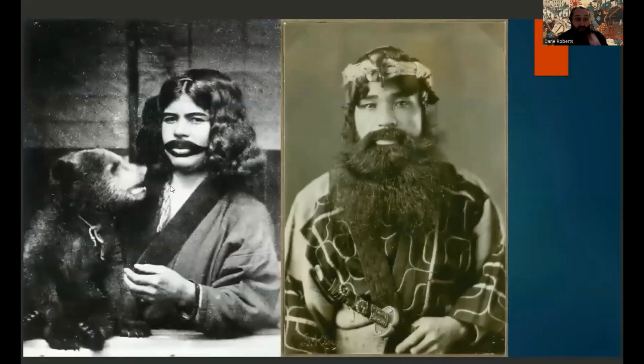So here is the Japanese face tattooing. Here is the Ainu face tattooing. I apologize, the Ainu face tattooing that women used. Here is an Ainu man.